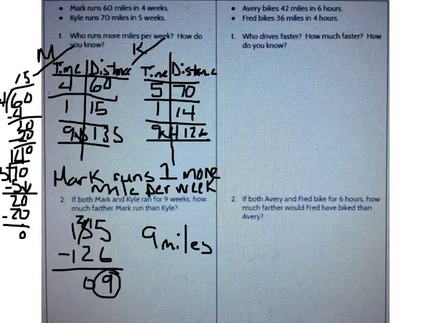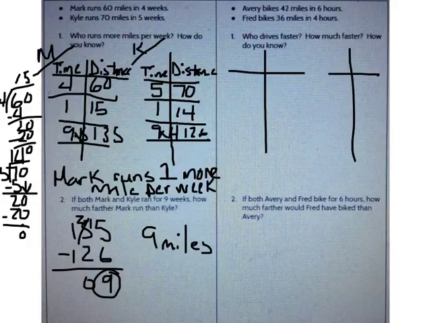Now try another one. Avery bikes 42 miles in 6 hours. Fred bikes 36 miles in 4 hours. Who drives faster? How much faster? And how do you know? Answer that problem now. Don't forget to make a table for Avery and a table for Fred.